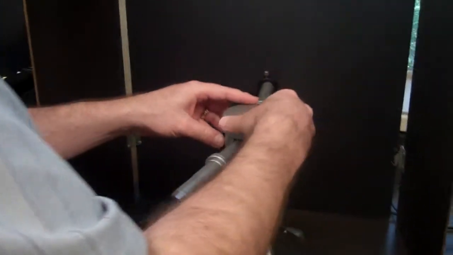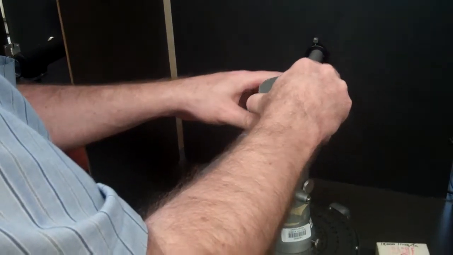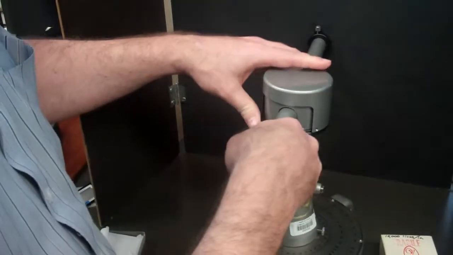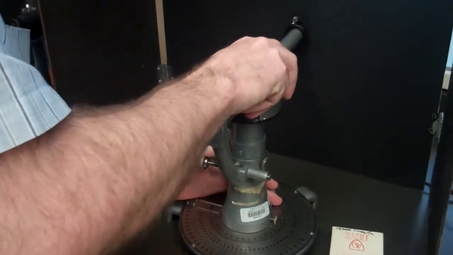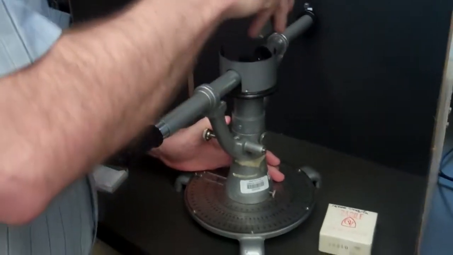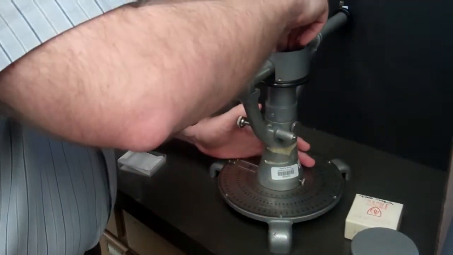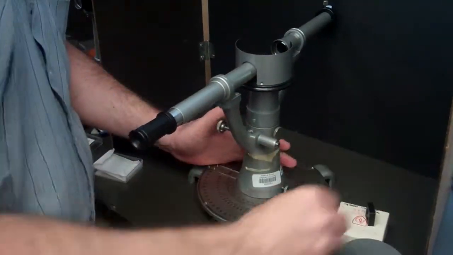Now on this one here, it's a little bit different. Somebody locked this thing on, I can't get it off. Jeez, can't get a good lab assistant anywhere, can I? There we go. This one's a bit more difficult.